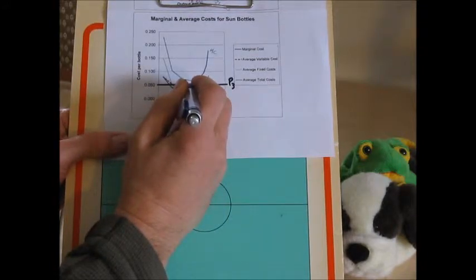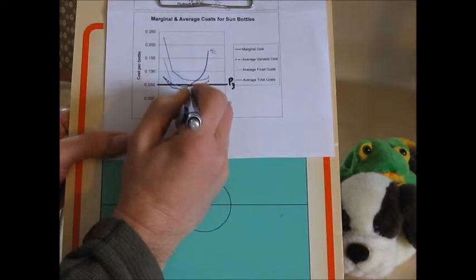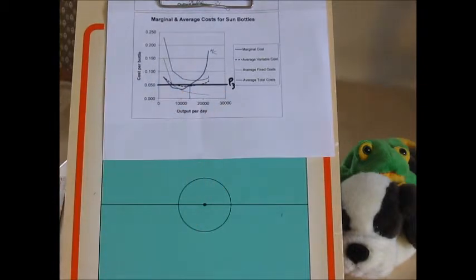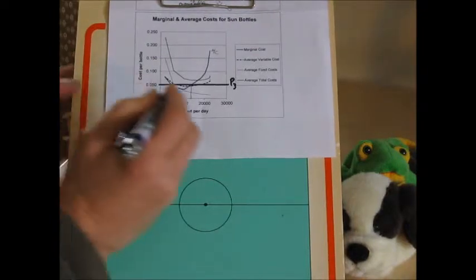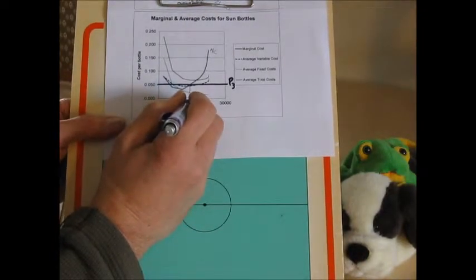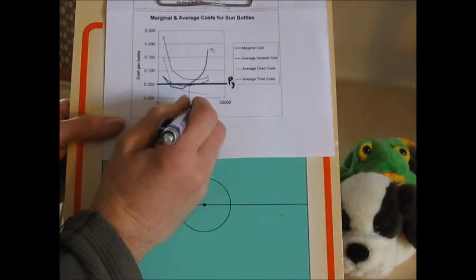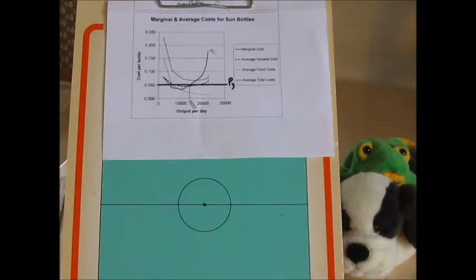So we're going to watch for the spot where marginal cost has risen to just equal this price of 5 cents. And if we look at the table of cost data, we'll see that that's going to correspond to a production level of 14,000. So let's check and see how Sun Bottles is doing at that production level.